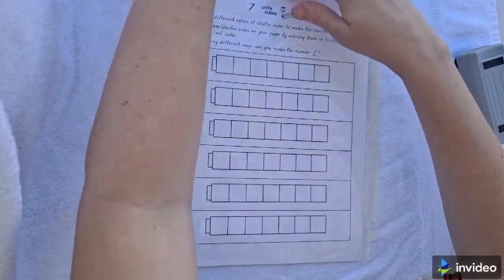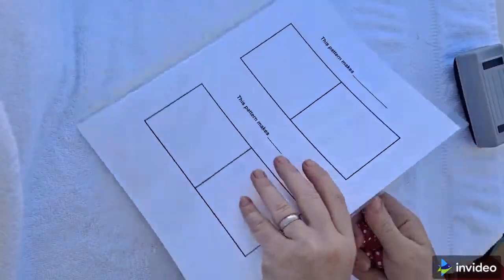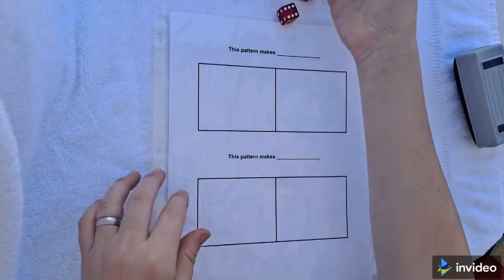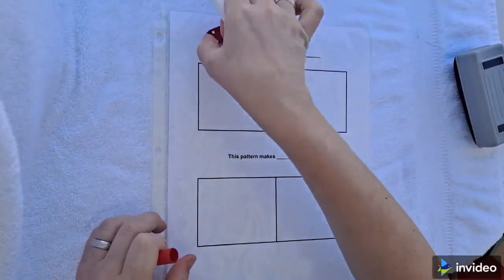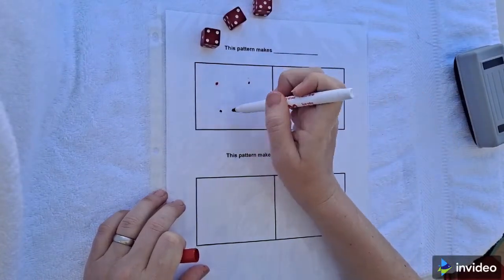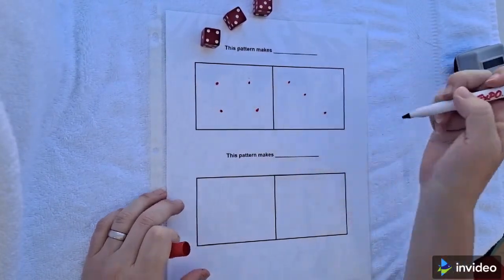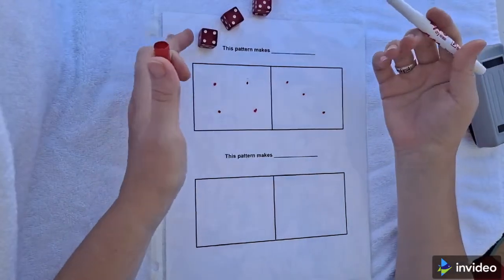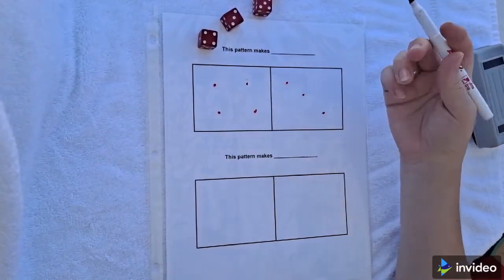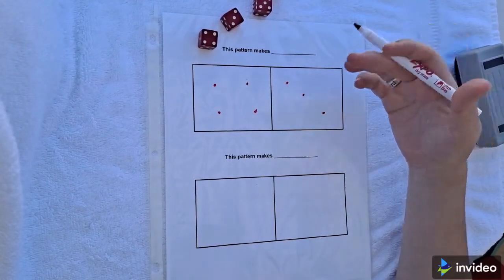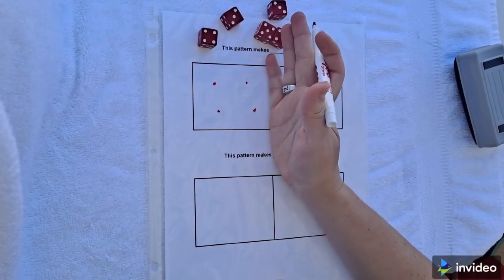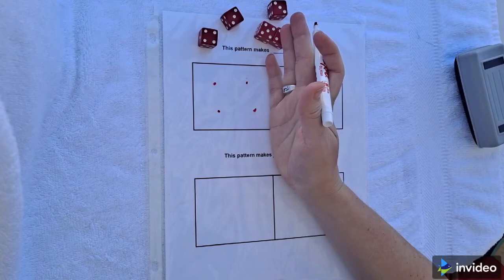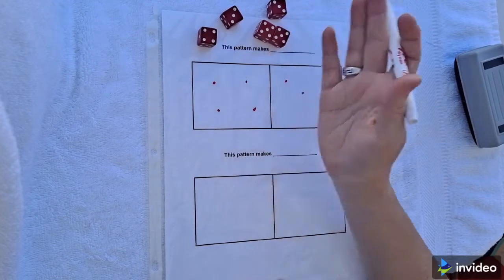Another one is talking about the dot patterns that you'll see on dice and dominoes. You can even give them some, and then they can see, oh yeah, I can see how 4 and 3, 1, 2, 3, 4. And this is all about subitizing. There's conceptual subitizing and perceptual subitizing, but essentially there's the ones that they can see by themselves, which goes up to the number 4, which they can keep in their minds without having a clear pattern.